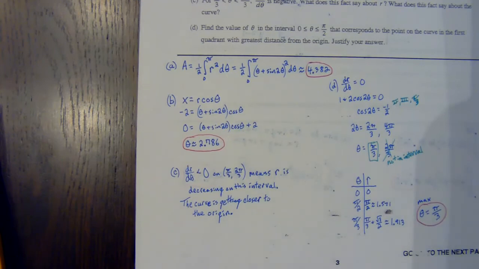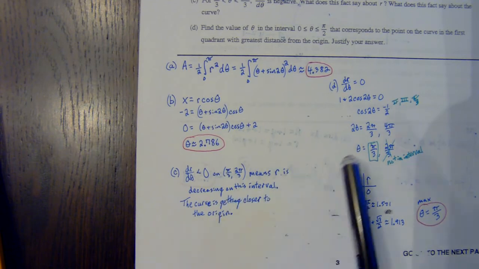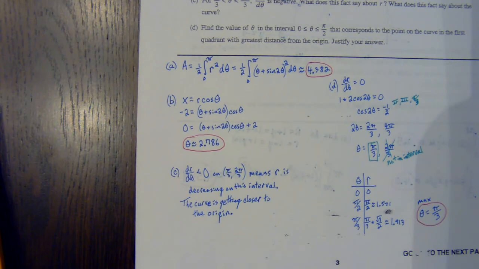Letter C just says the dr/d theta is negative. Remember, if your derivative is negative, that means that particular thing is decreasing, which means our radius is decreasing there. And so since our radius is decreasing, that particular curve is getting closer to the origin. We'll have a different concept with that. I believe the 2007 test, I have a handout and I'll explain to you this little technique that we'll use for stuff like that. But for now, just know, hey, that dr/d theta is negative. So that means your radius is decreasing.